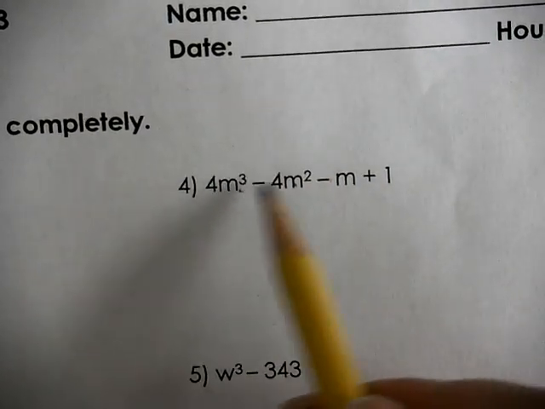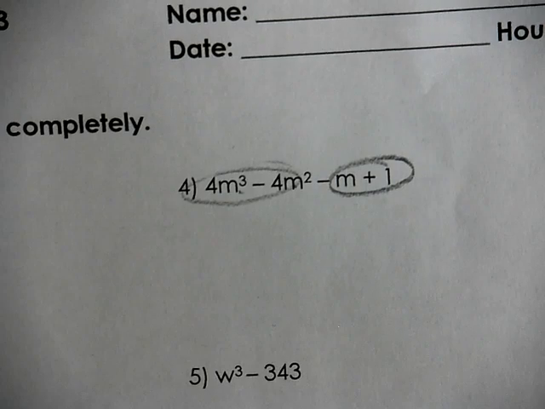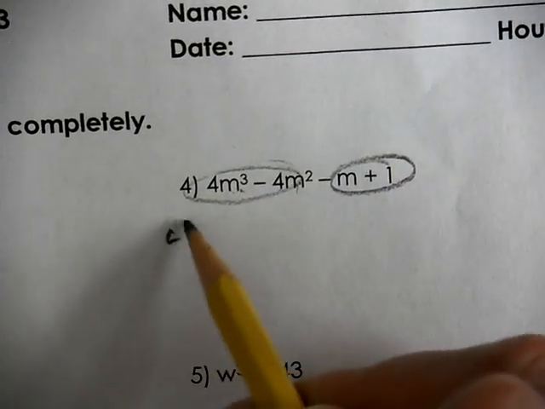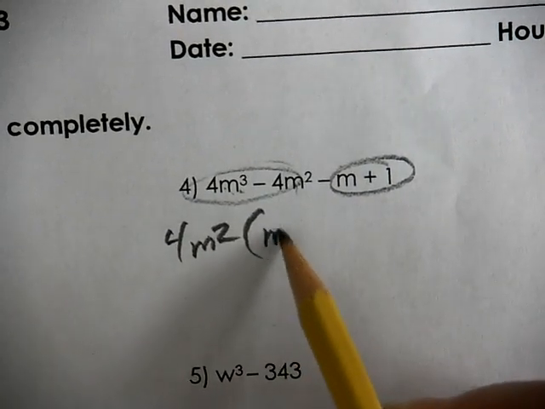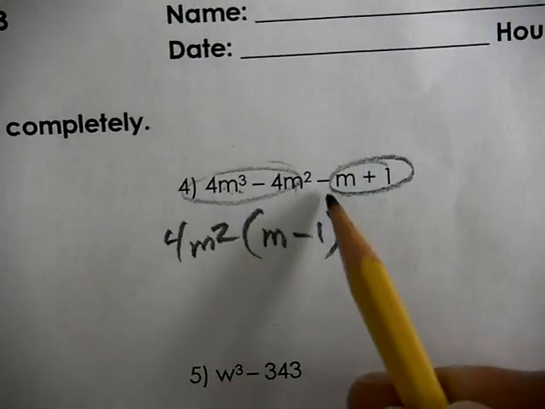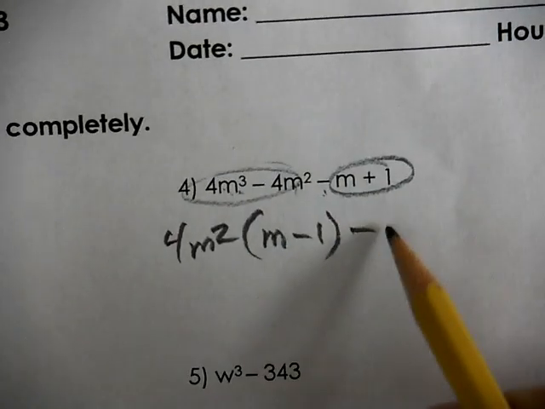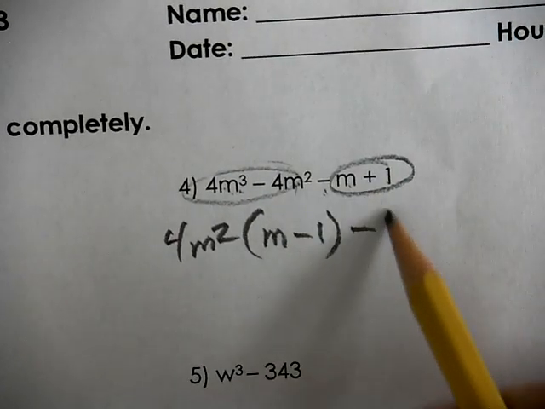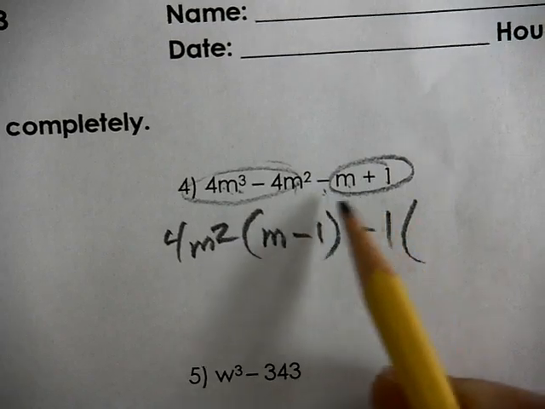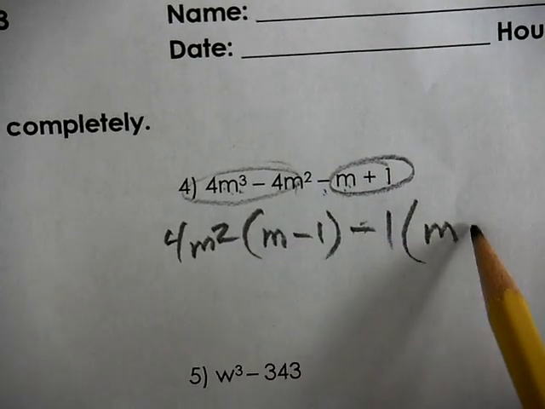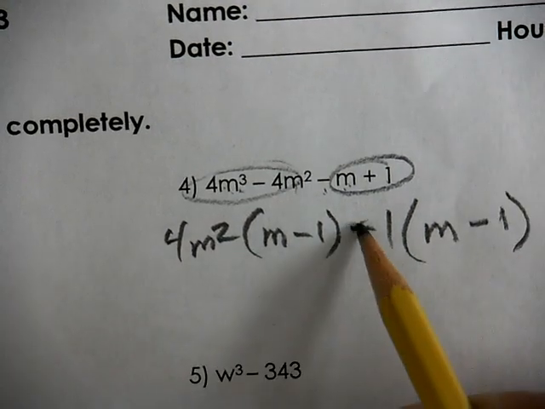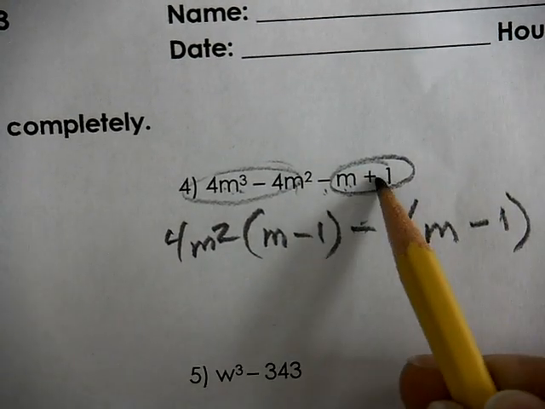Here we have 4 terms, so the main way we do this is factor by grouping. I notice that they have a 4 in common. They also have an m squared in common. Leaves us with m minus 1. Bring down your sign. All you can do is pull out a 1. And that leaves us with m. And it would have to be a negative 1. Negative 1 times negative 1 is positive 1.